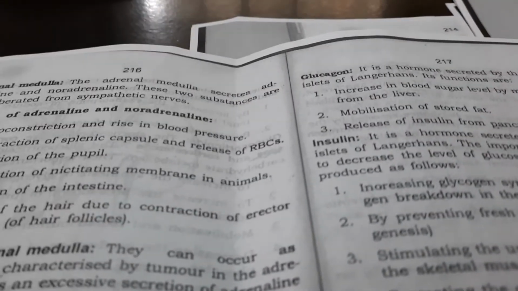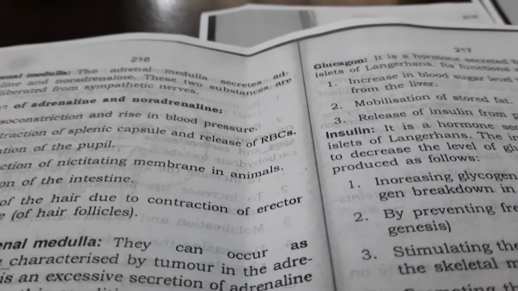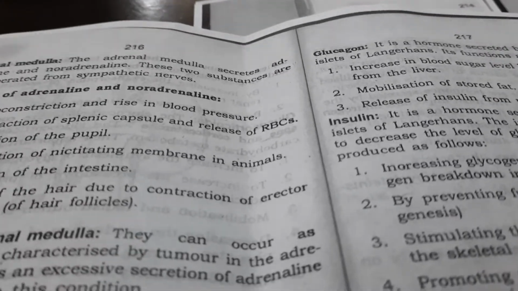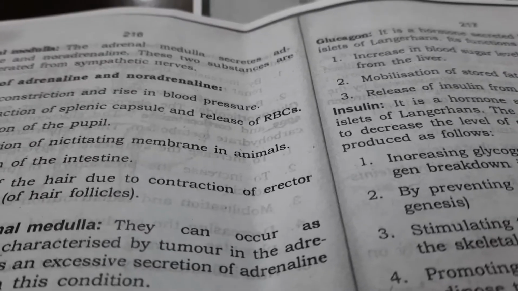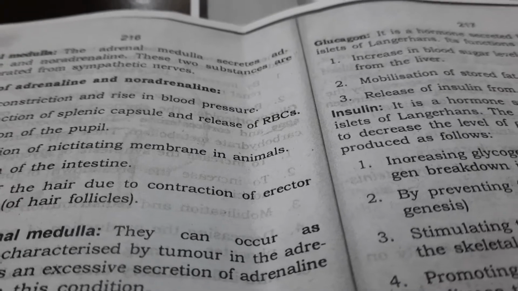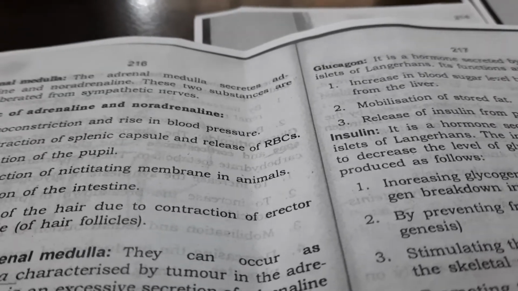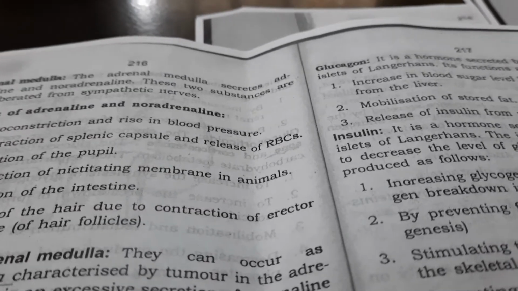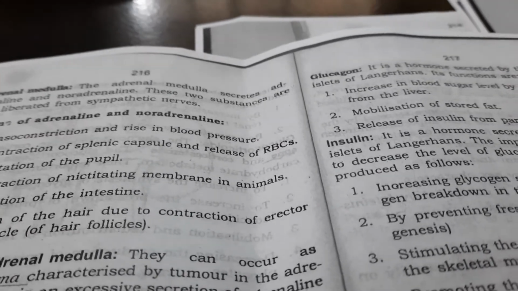Then the next one is release of insulin from the pancreas. Another function is releasing the insulin. What is the purpose of the insulin? When the body is getting more glucose, like when we take non-veg or sweet items, the beta cells of the islets of the pancreas will secrete more insulin.